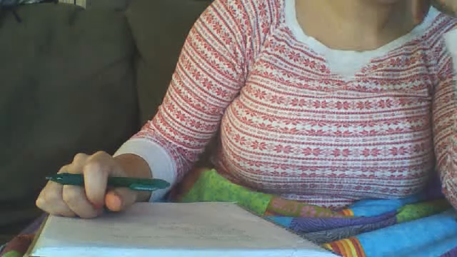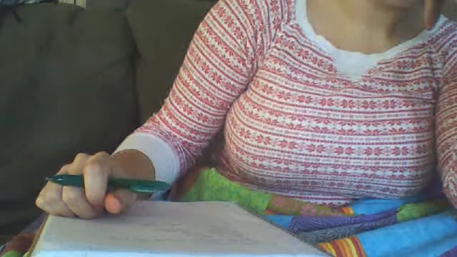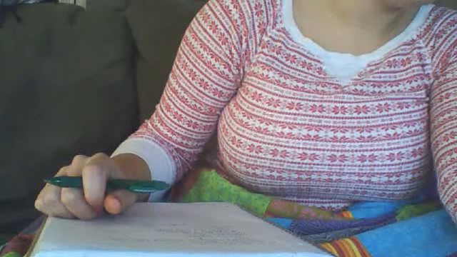Okay. We are moving on to nomenclature. I don't know what that says. Okay, let's go to the book. Let this ink dry.